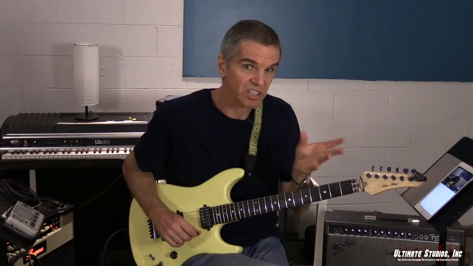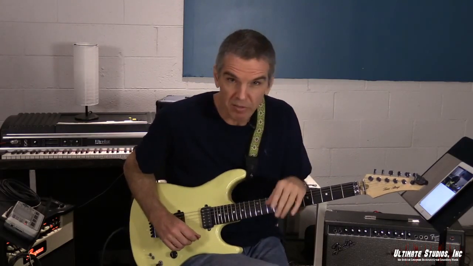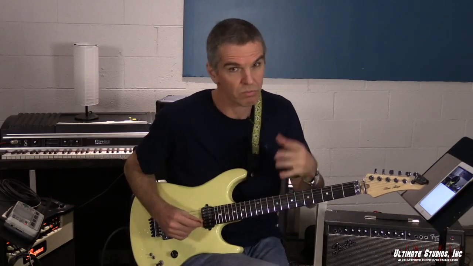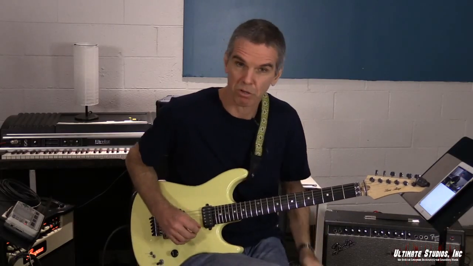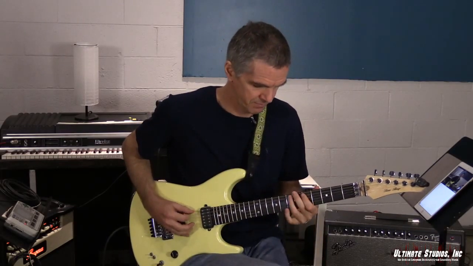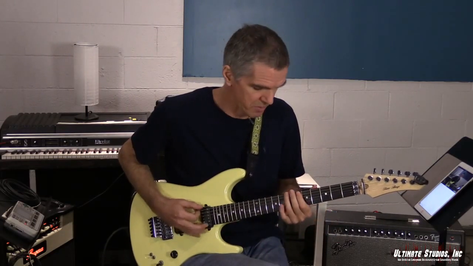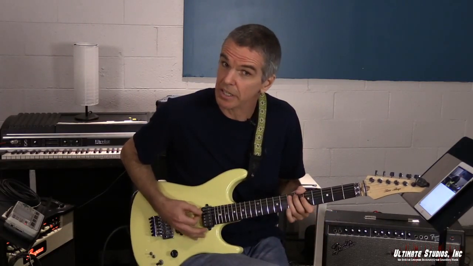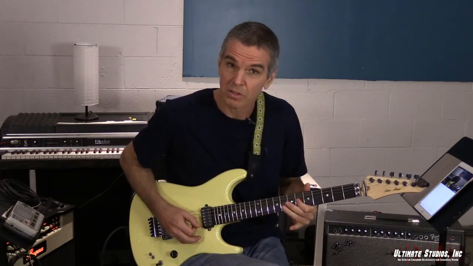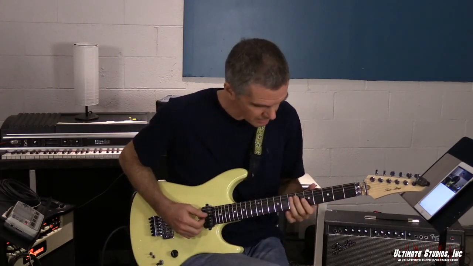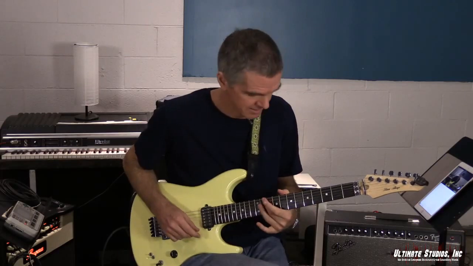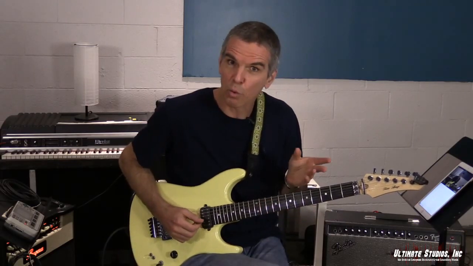Now in harmonic minor, we have what's called a leading tone. The leading tone is the 7th degree, a half step away from the root or the octave, however you want to look at it. So in this case, we're going to have A, B, C, D, E, F, G sharp, and A. Now that's the cool interval, right?